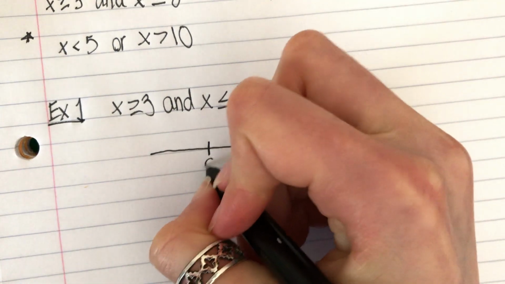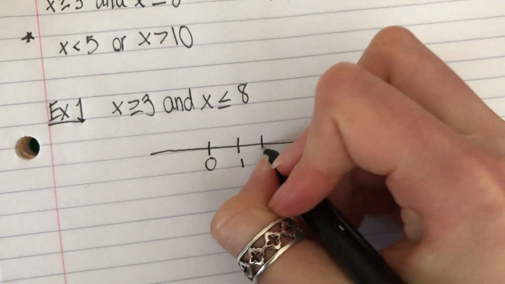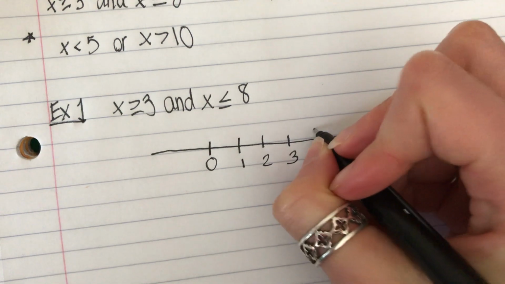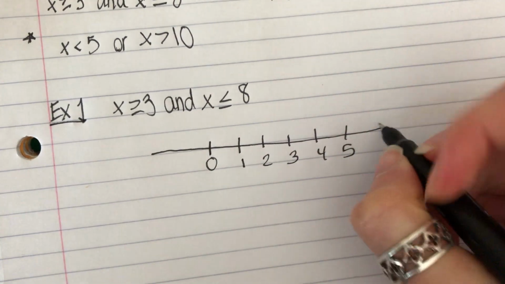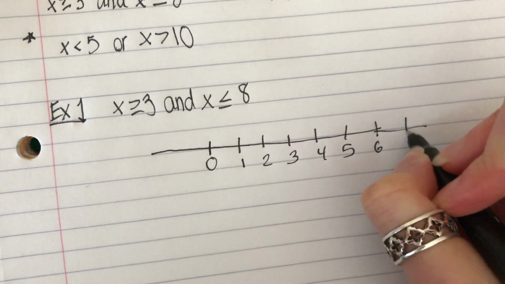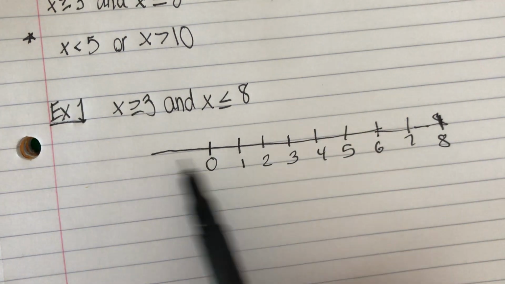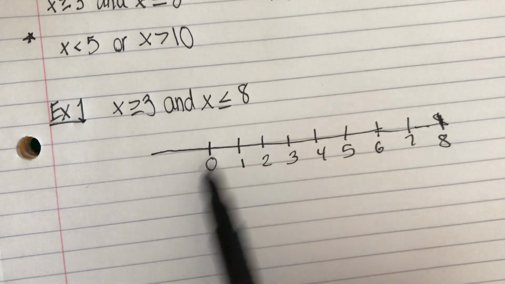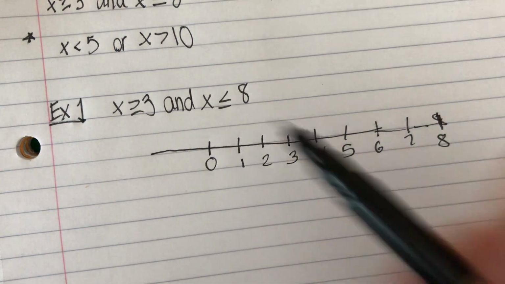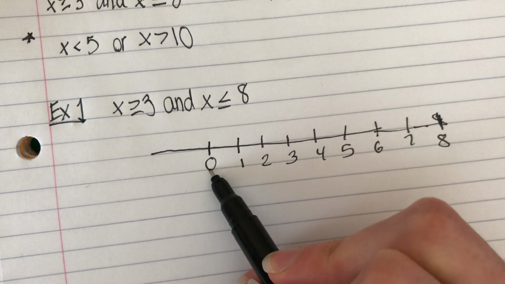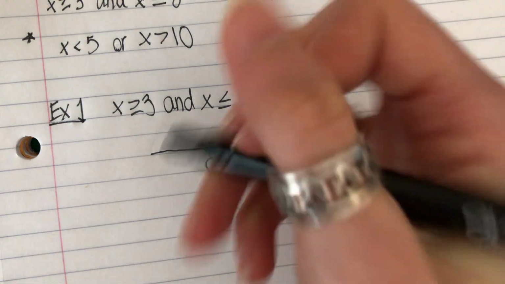Okay, so I'm going to go ahead and fill this in. Now, notice that I'm using the numbers 3 and 8. So 3 and 8 do need to appear on my number line. But notice that I can't just stick them anywhere, right? We have to keep things evenly spaced.